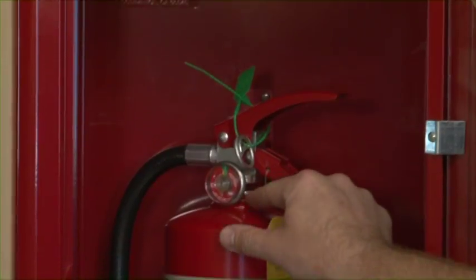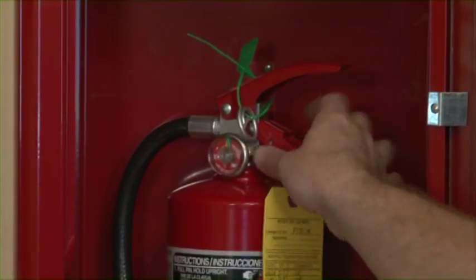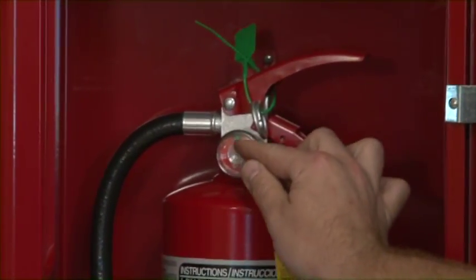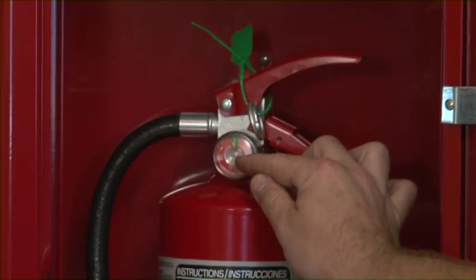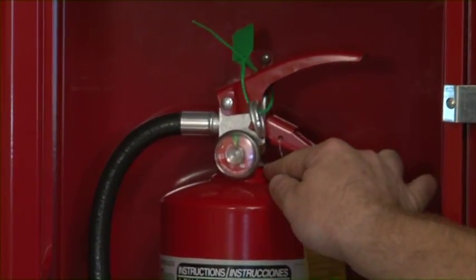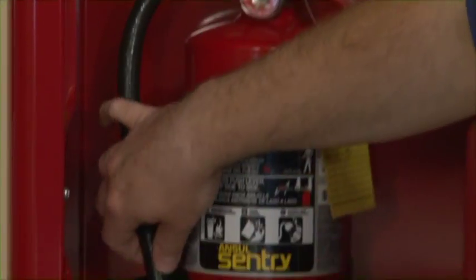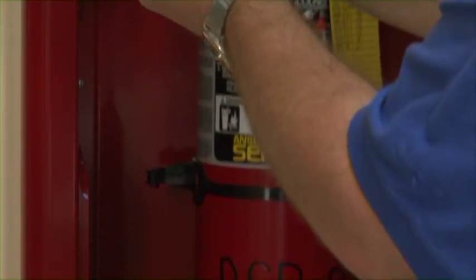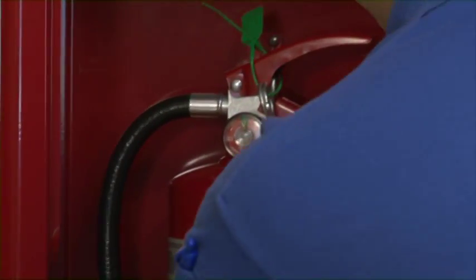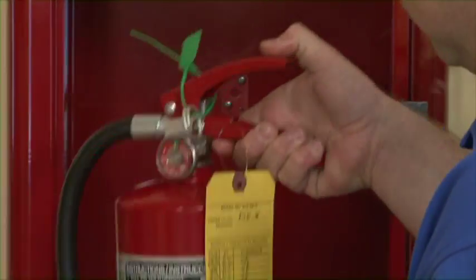We're going to look for the gauge to make sure that the extinguisher is fully charged, and that's indicated by the yellow arrow pointing up into the green. Also that the seal isn't leaking around the neck. We're going to look at the hose and make sure that it's not cracked or frayed and that there's also nothing plugging it.